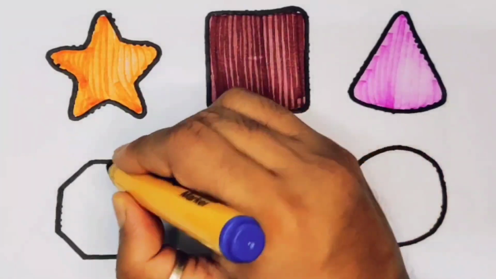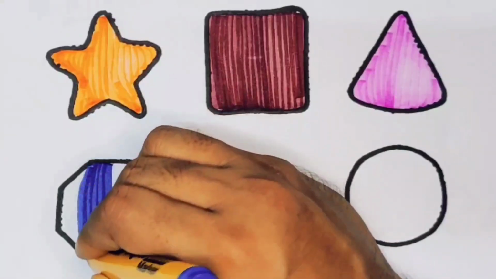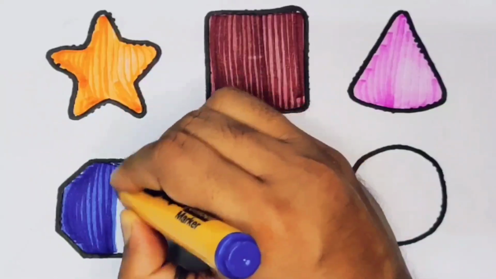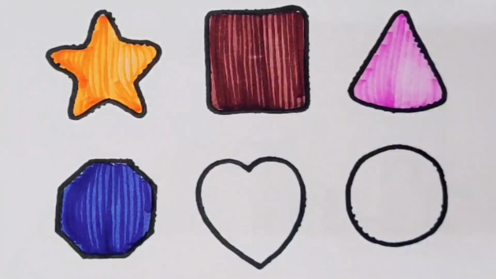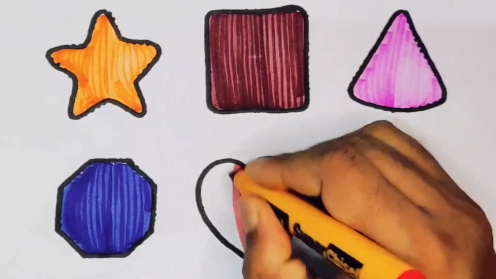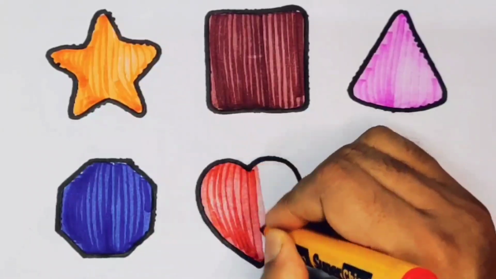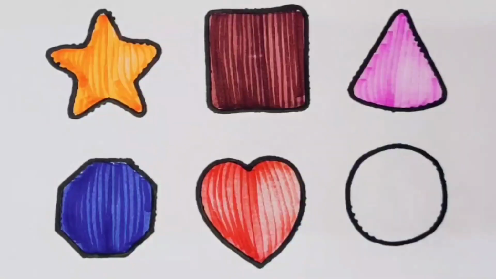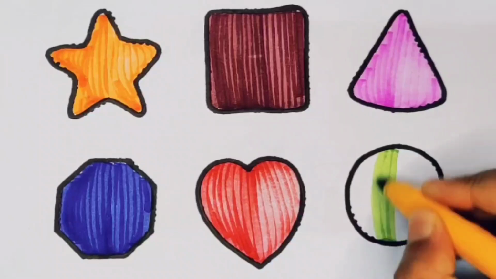Next, blue color, hexagon. Next, red color, heart. Next kids, green color, circle.